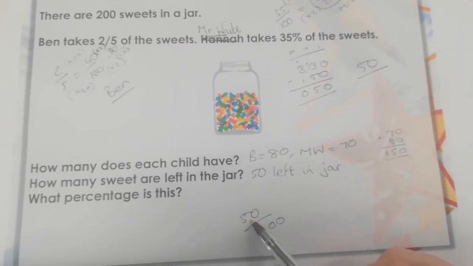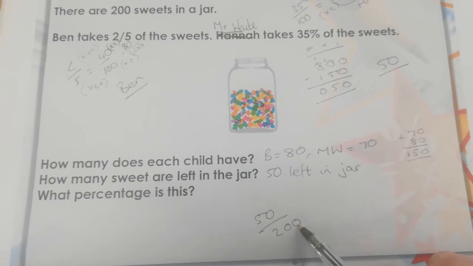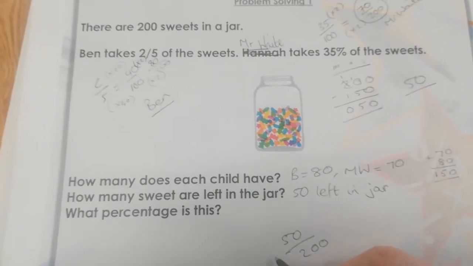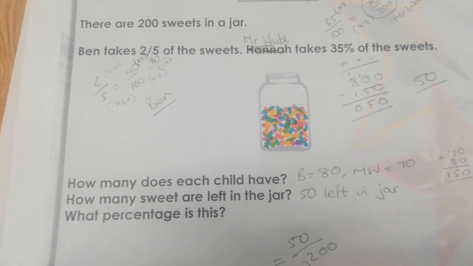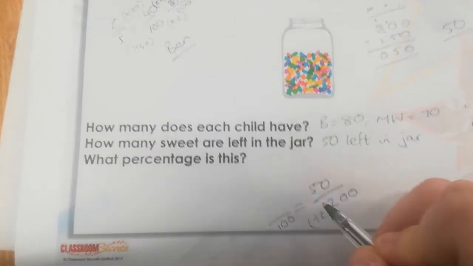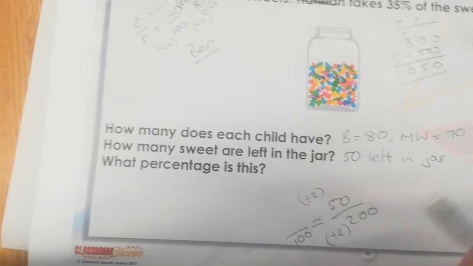Okay, so you can start simplifying this if you wish, or just how many 50s go into 200. If not, we can just percentage. We need it to be out of 100. So what we can do here is divide 200 by 2. That would get our denominator, sorry, we're down here, as 100. Then whatever we do to the denominator, we need to do to the numerator. 50 divided by 2. If we need to, we'll work it out here.